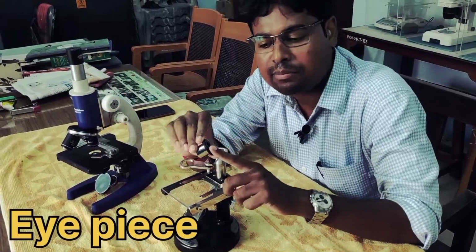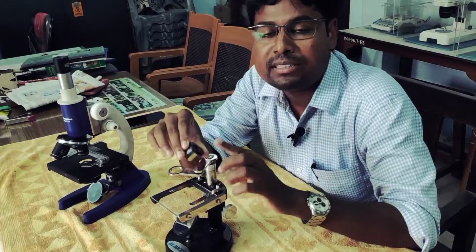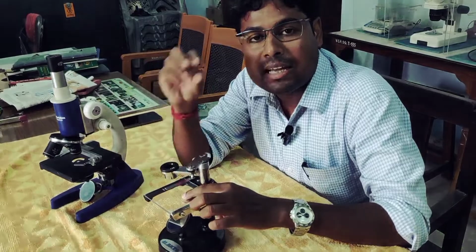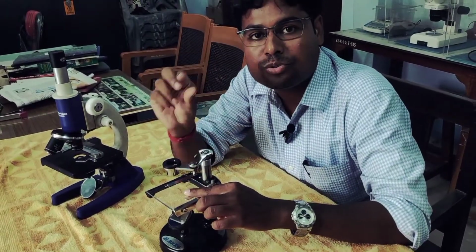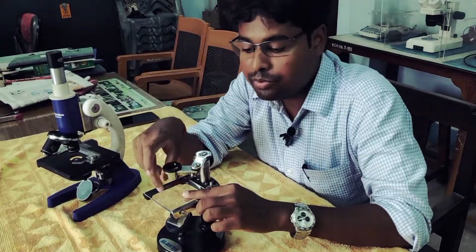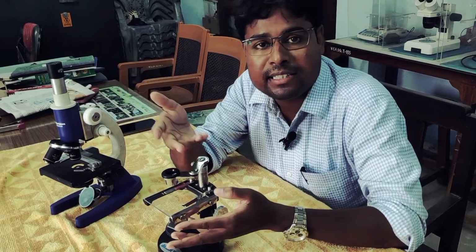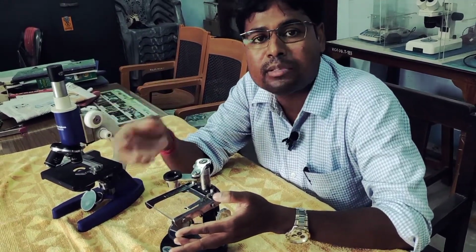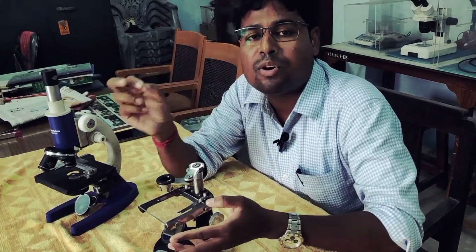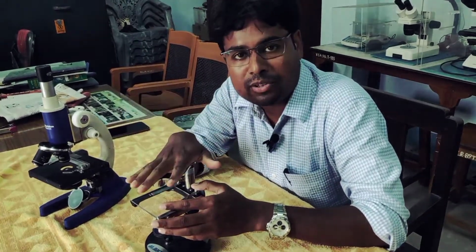This is a 20x eyepiece. Sometimes it is 10x or 20x or whatever you can use. That means 20 times larger than the original size. Here you can see large microscopic specimens easily by using this simple microscope, like a 96-hour chick embryo or a 72-hour chick embryo, which is slightly larger than a microorganism or tissue. So you can use this for simple microscope vision.